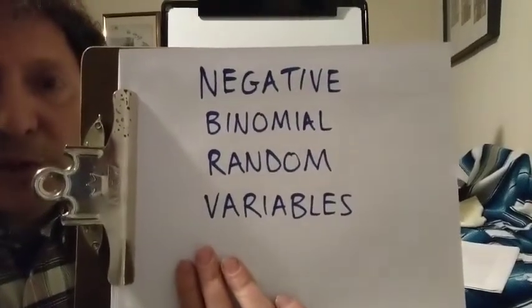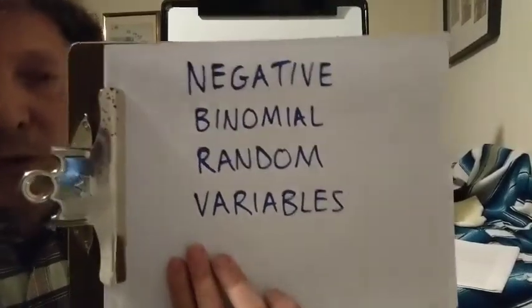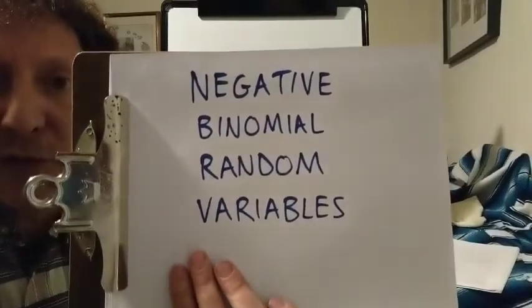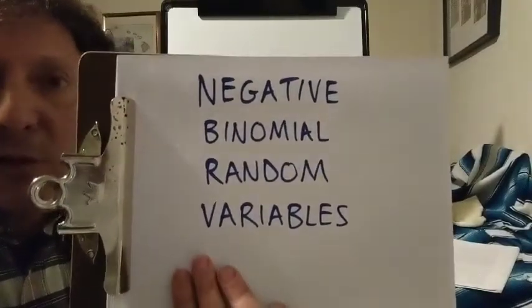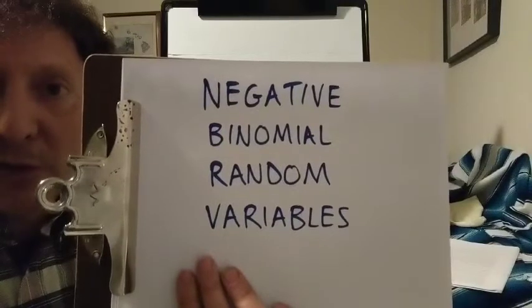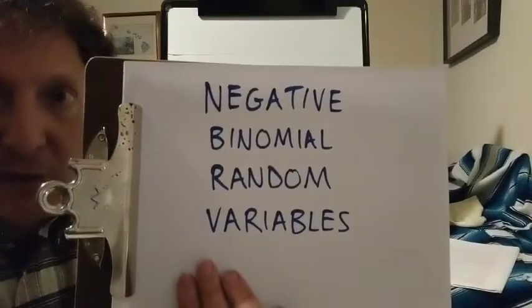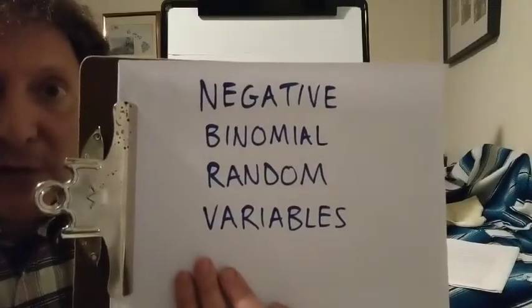We've talked about the geometric random variable, where we perform identical trials until we get our first success. Now let's generalize that and perform identical trials until we get our kth success. Doing this is called a negative binomial random variable.